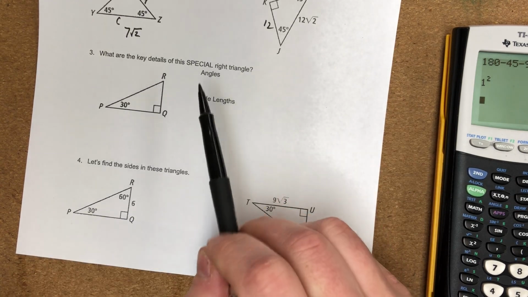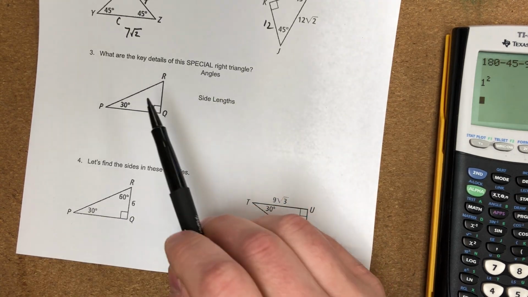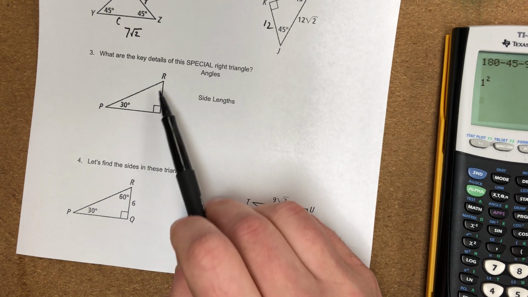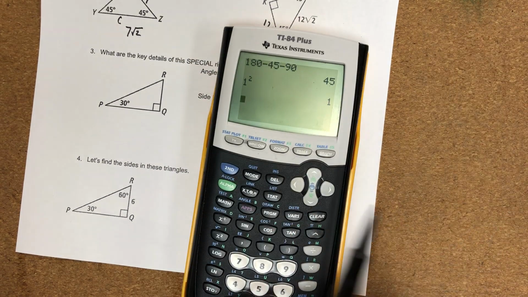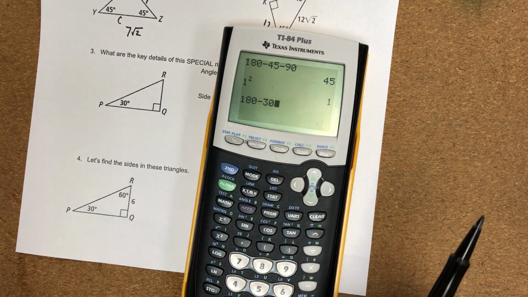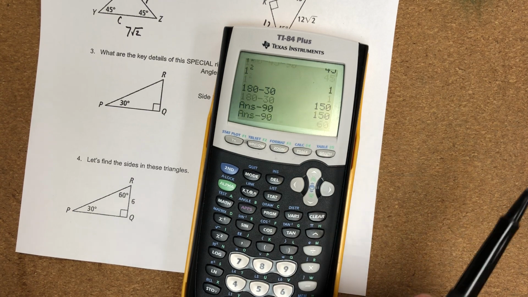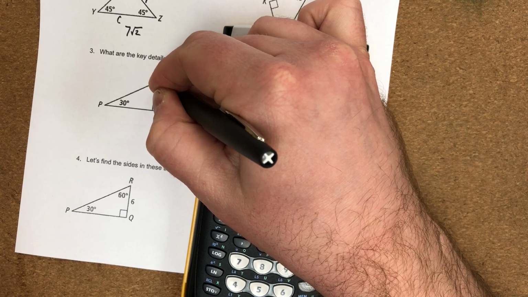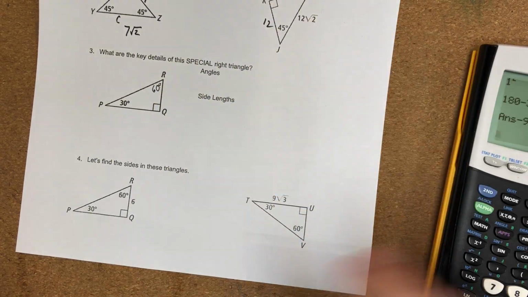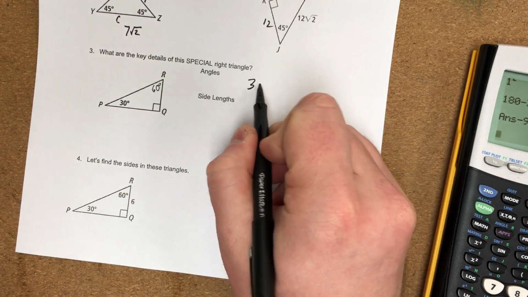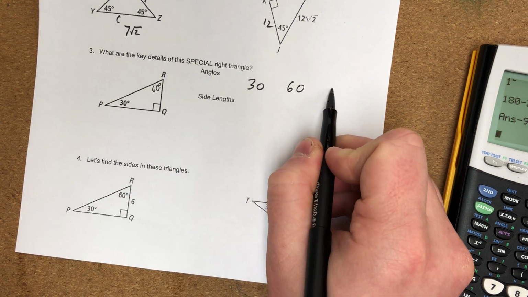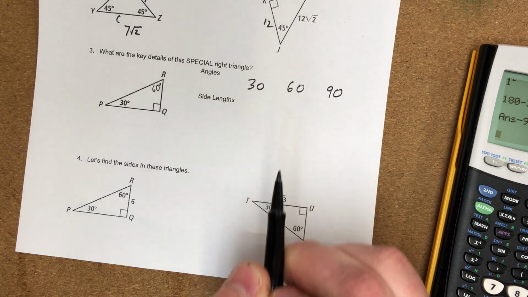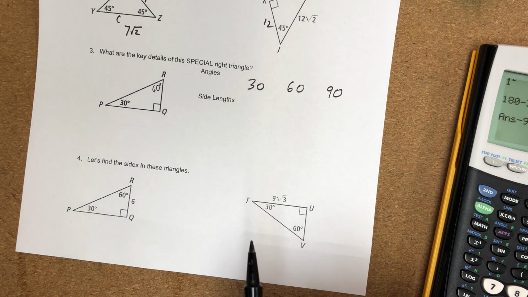What are the key details of this special right triangle? Here's our other one. If I have a 30 degree and a 90 degree, what's my third angle that's left over? Let's find out. 60. So this is called a 30, 60, 90. And this triangle is as easy as 1, 2, 3.